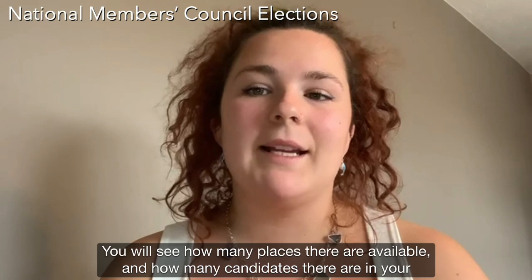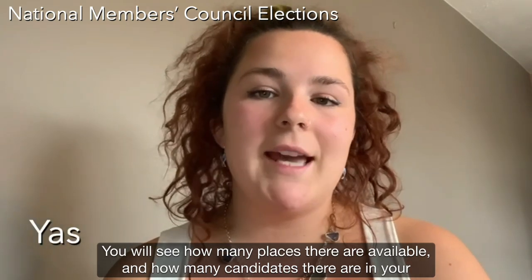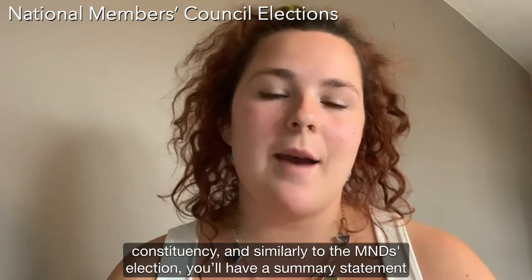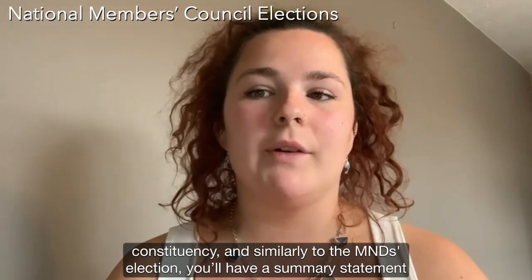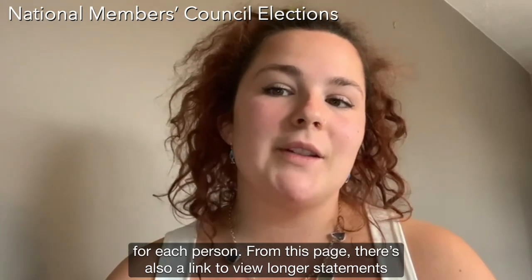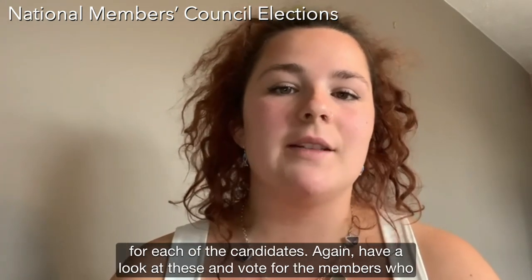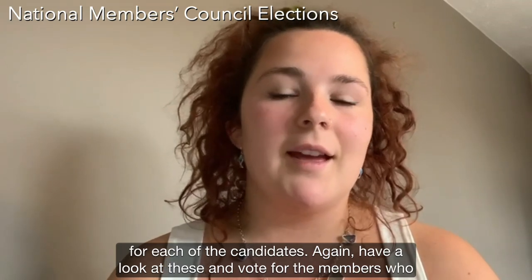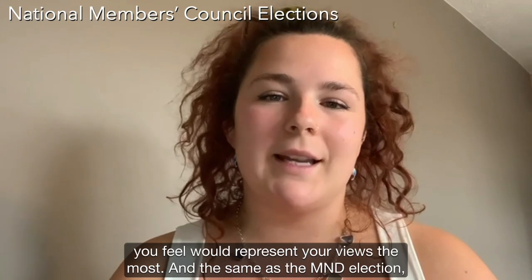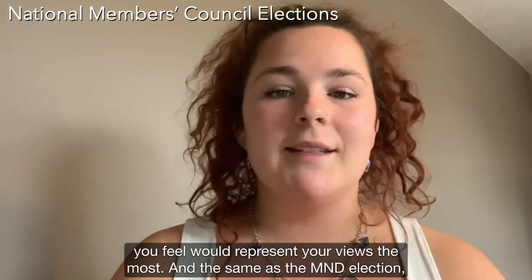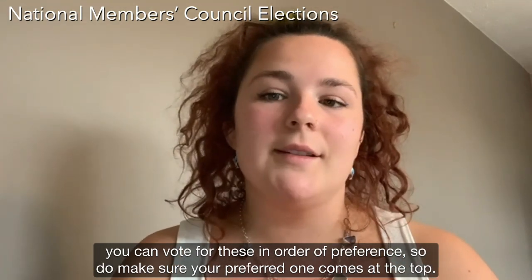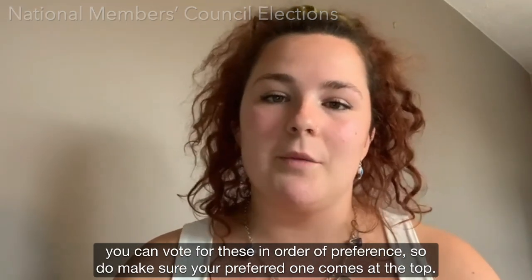You'll see how many places there are available and how many candidates there are in your constituency. And similarly to the MNDs election, you'll have a summary statement for each person. From this page, there's also a link to view longer statements for each of the candidates. Again, have a look at these and vote for the members who you feel would represent your views the most. And the same as the MND election, you can vote for these in order of preference. So do make sure your preferred one comes at the top.